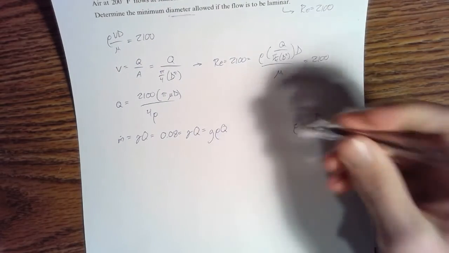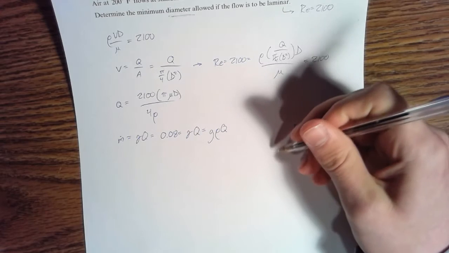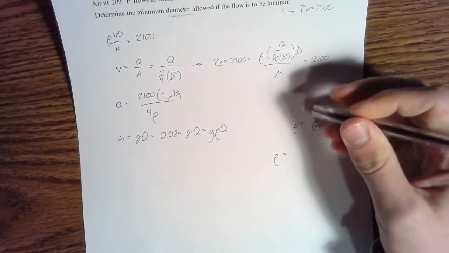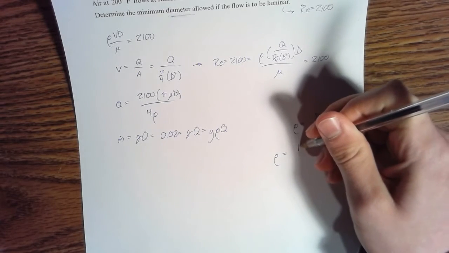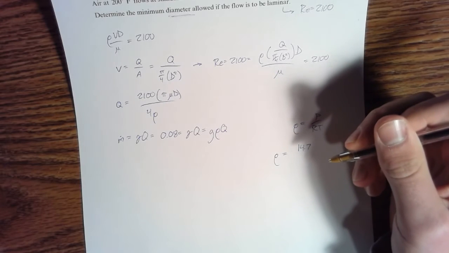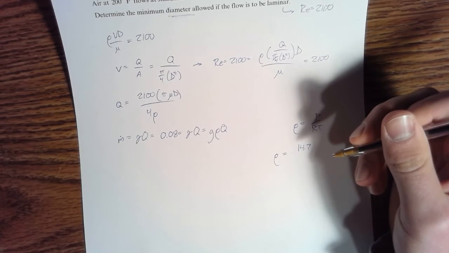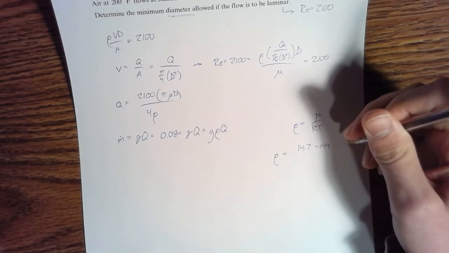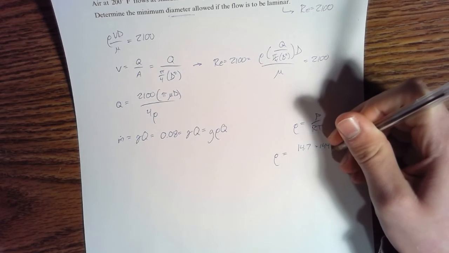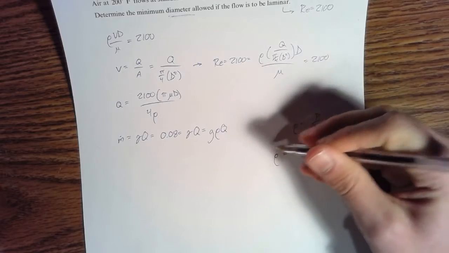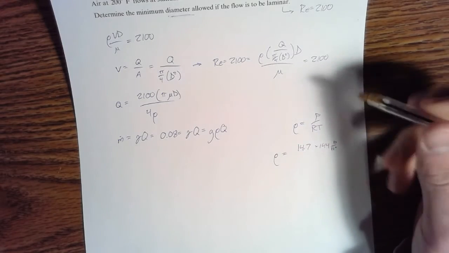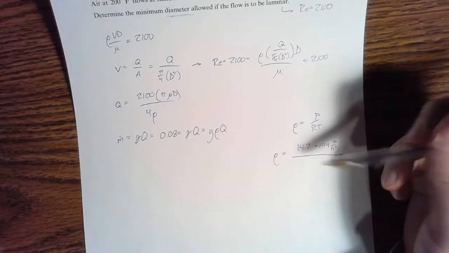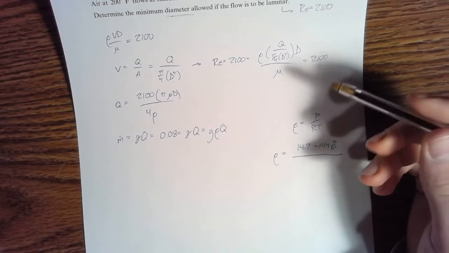So, doing that over here. Standard atmospheric pressure is 14.7, and we're going to multiply that by 144 to get that in pounds per foot squared. So we get our density in a unit that we can work with.